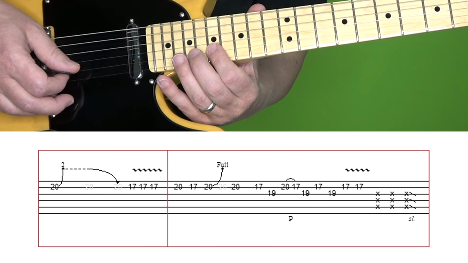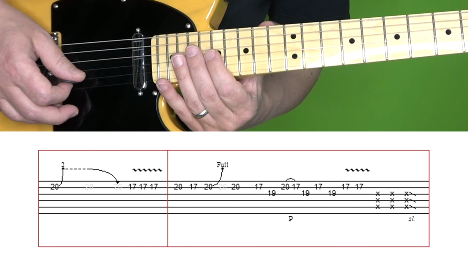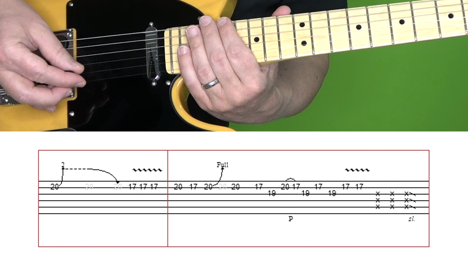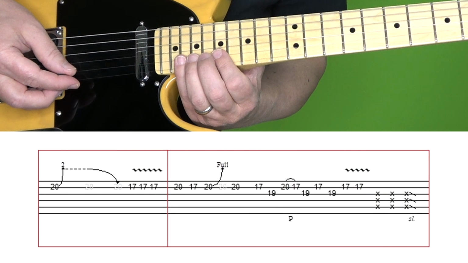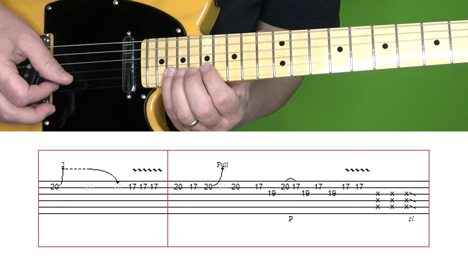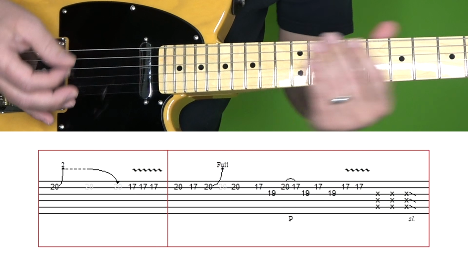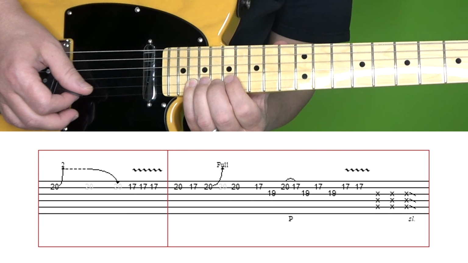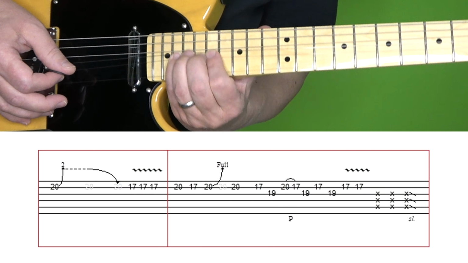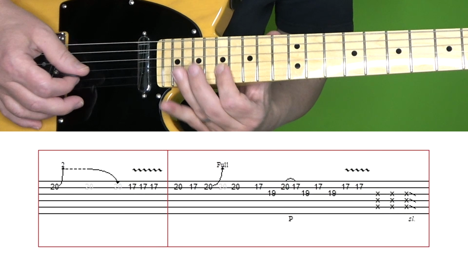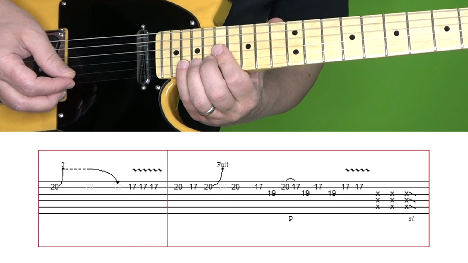Then 17B, 19G, 17B twice with vibrato. And then after that, you've got these string scratches on A, D, and G. On the third one, you slide down. All right, let's tie everything together in that second box. Play it slowly a couple times. Now we'll tie both boxes together and play section 2 slowly and then at normal speed.